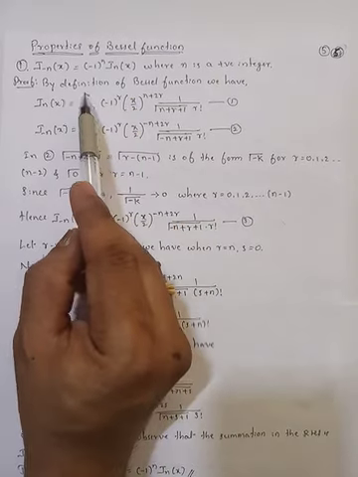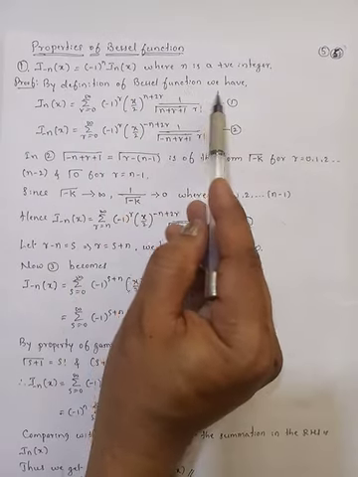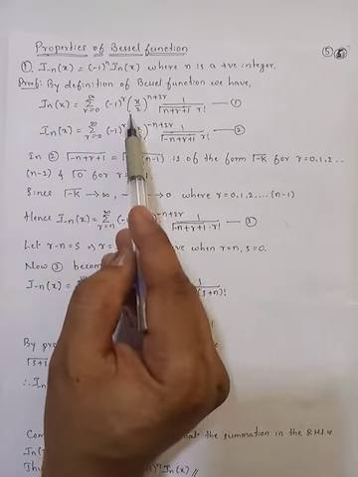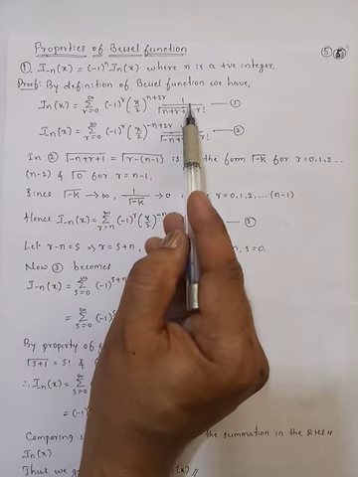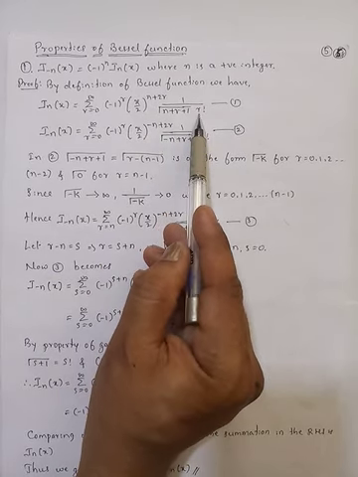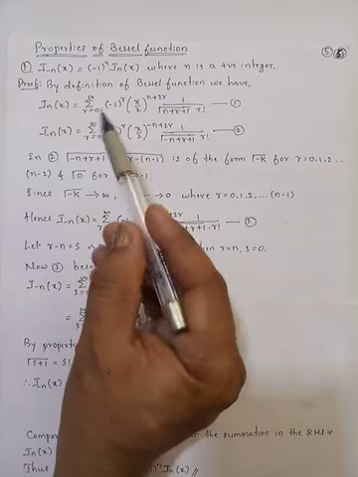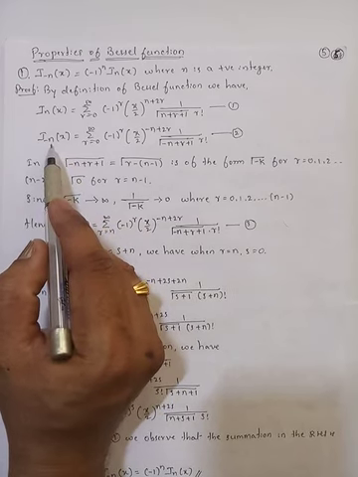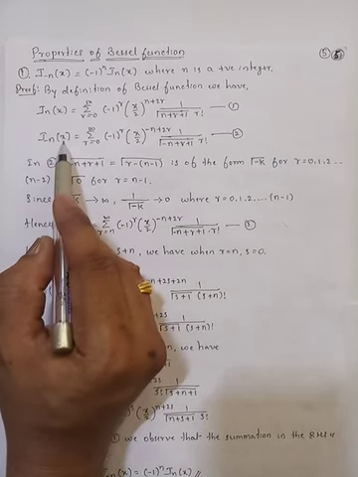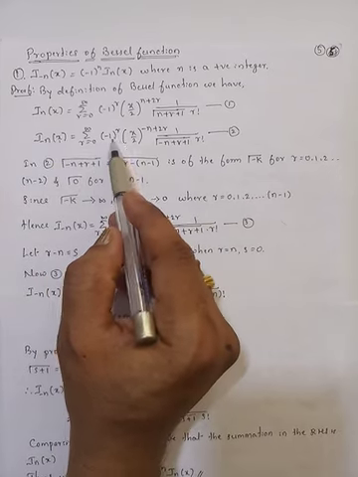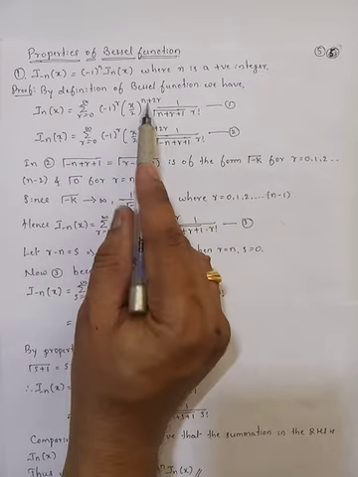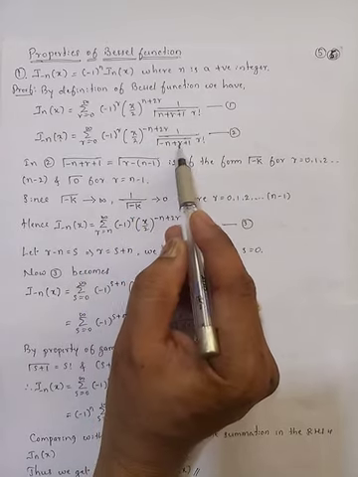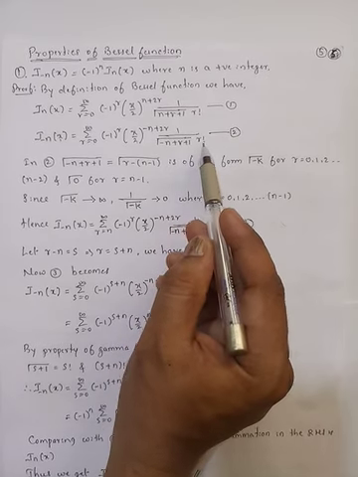Now by definition of the Bessel function we have Jn of x equal to summation minus 1 raised to r, x by 2 raised to n plus 2r, into 1 divided by gamma of n plus r plus 1, into r factorial. So this is by the Bessel function. Now in this result we take n equal to minus n. J minus n of x equal to summation minus 1 raised to r, x by 2 raised to minus n plus 2r, into 1 divided by gamma of minus n plus r plus 1, into r factorial.